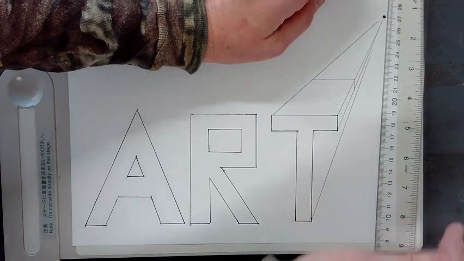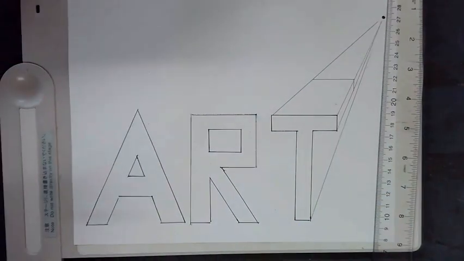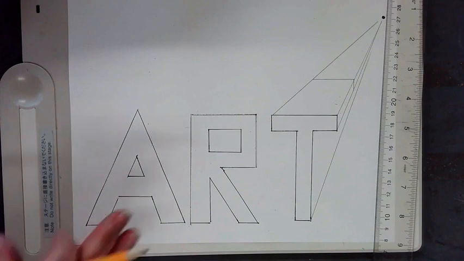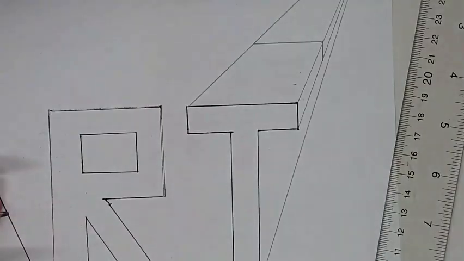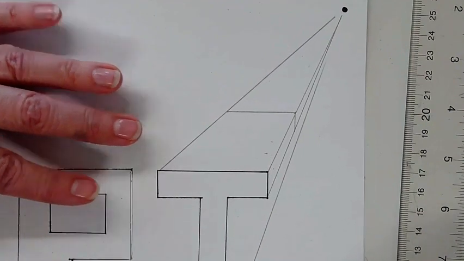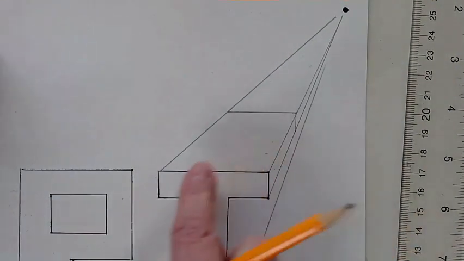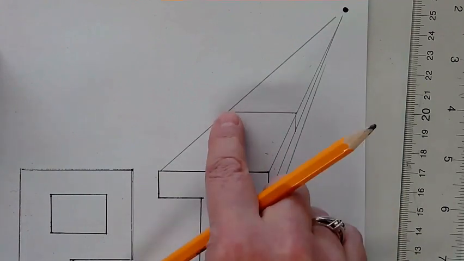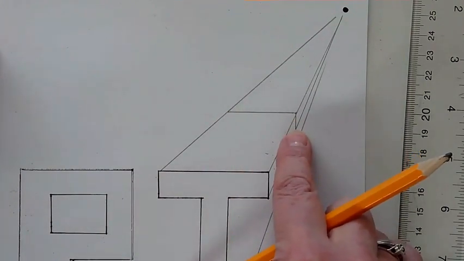Sometimes these things do not look right to us until we get farther along. I might try to zoom in a little bit. Okay. So over and down, and I have over and down here.